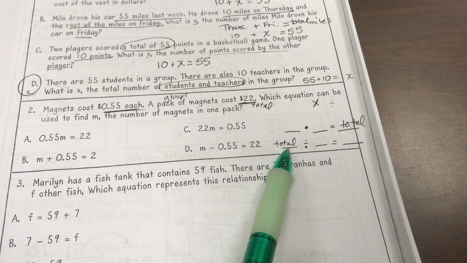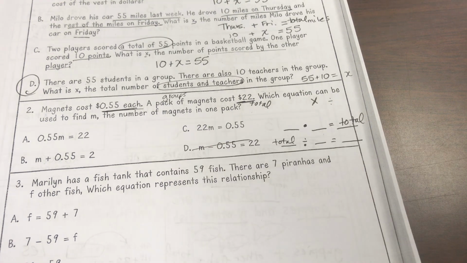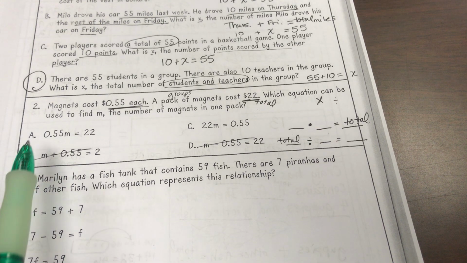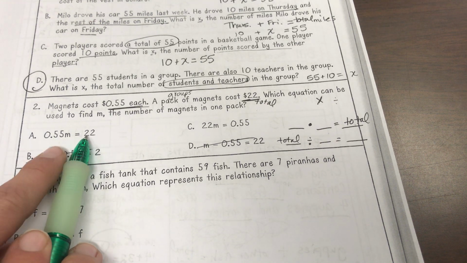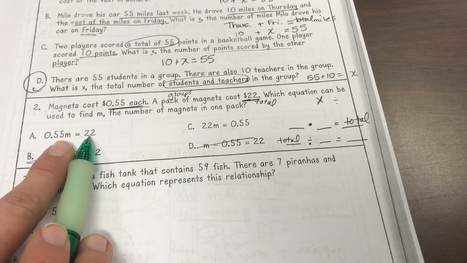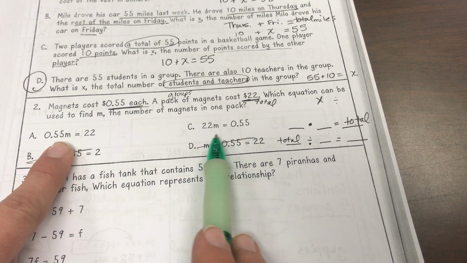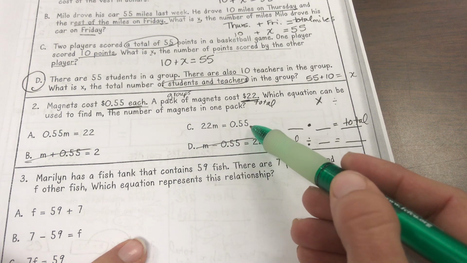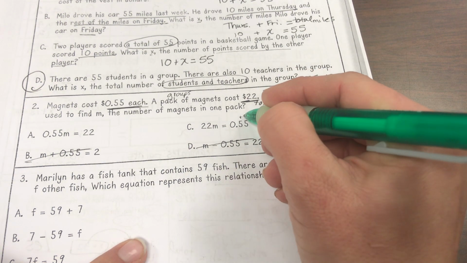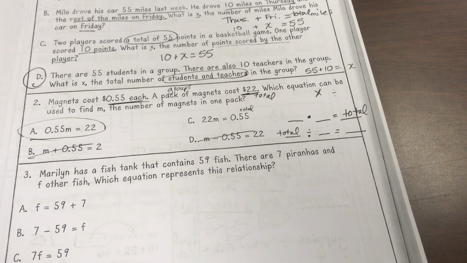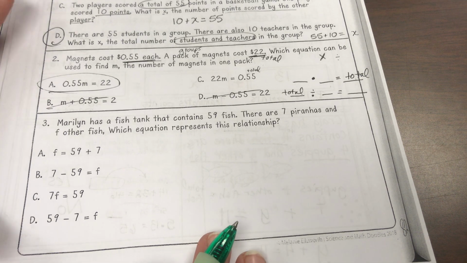And we're talking about groups, so that kind of leaves out subtraction and addition. So is my 22 in the total spot here? 55 cents times something is 22. Yes, my total is in the right spot. 22 times some M is 55 cents. They're saying 55 cents is the total. Well, it's not in this problem, so it's going to be A. All right, let's look at number 3.